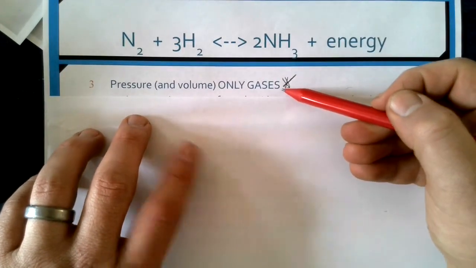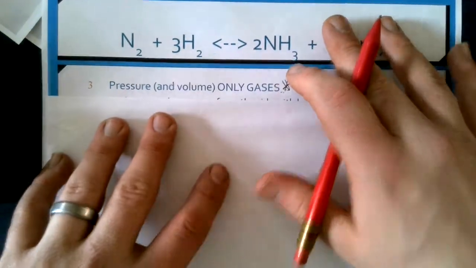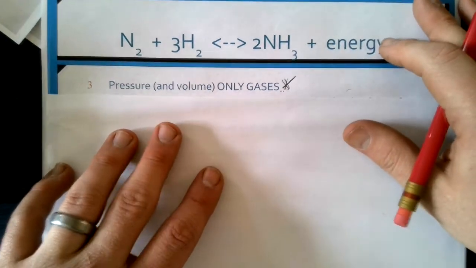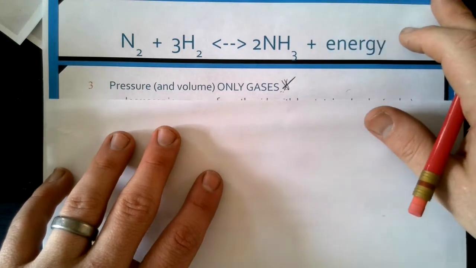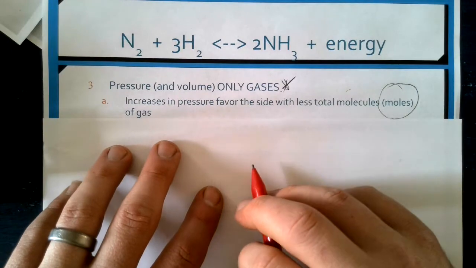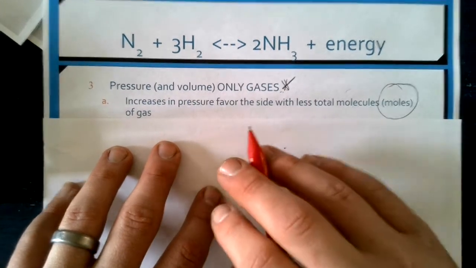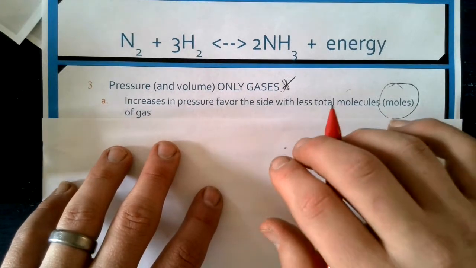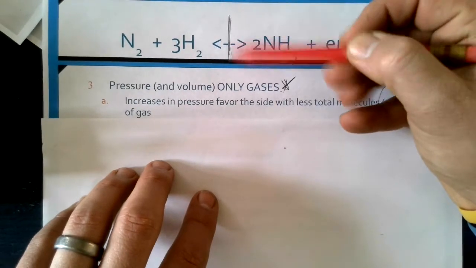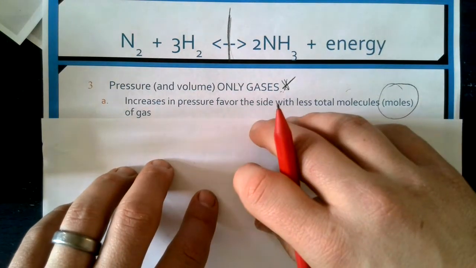It only affects gases. All right, I'm going to try and explain this as simply as possible because I don't want to confuse you. That's the last thing I want to do right now. But we have to be looking at the total moles. Total moles of gas. An increase in pressure favors the side with less total moles. And so one of the first things that you should do whenever you get a question like this is to say, all right, how many moles of gas do I have?